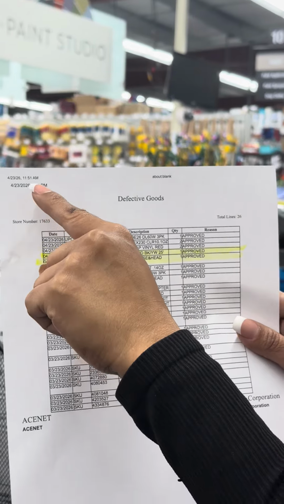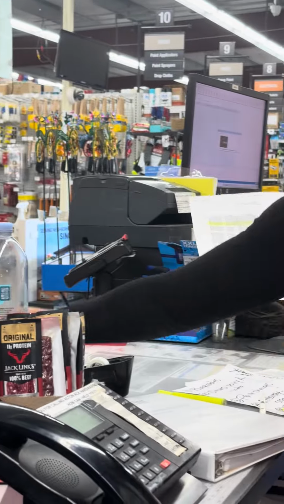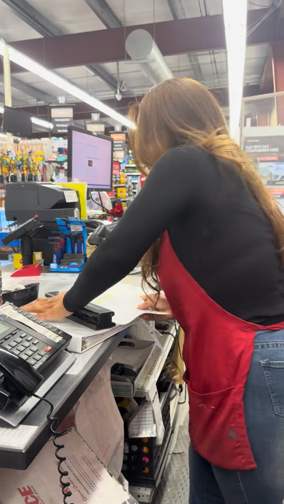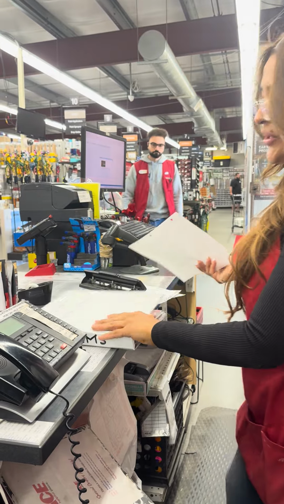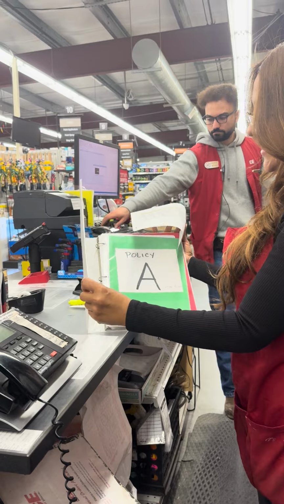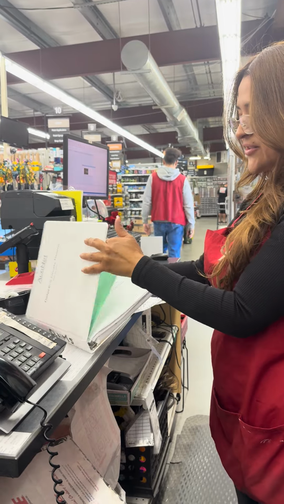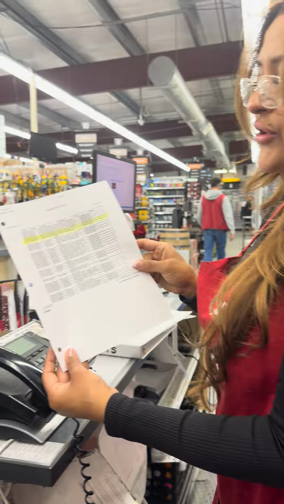I have today's date. So now I'm going to go ahead, hole punch this, and add it to the folder. That way we all have that communication of what we are doing. It's going to go under policy A, and it's going to go at the very front. Someone's work has been there, so you just record yours.